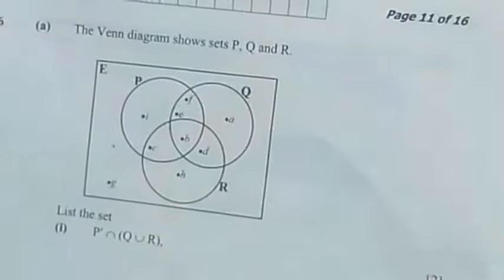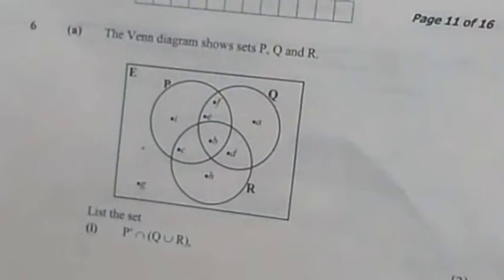Okay, question 6a is as follows. Okay, this is question 6a.